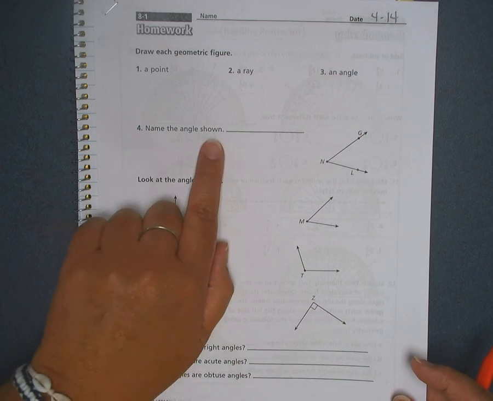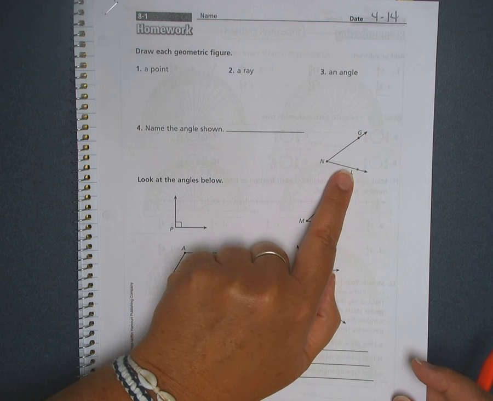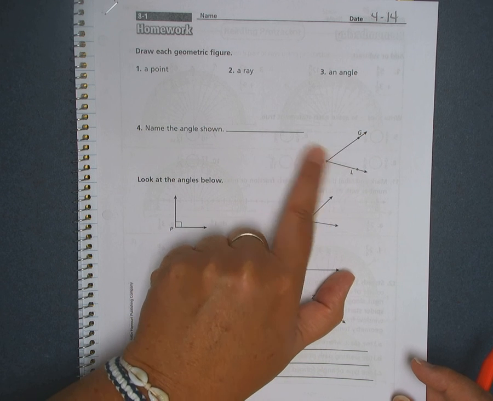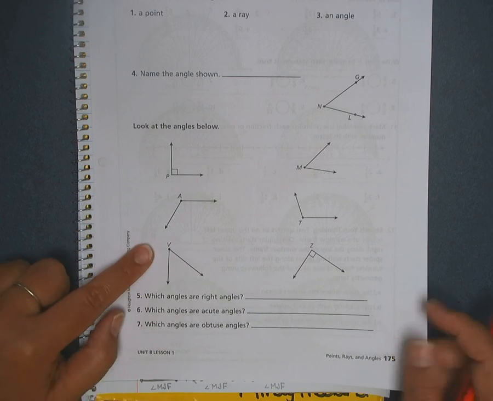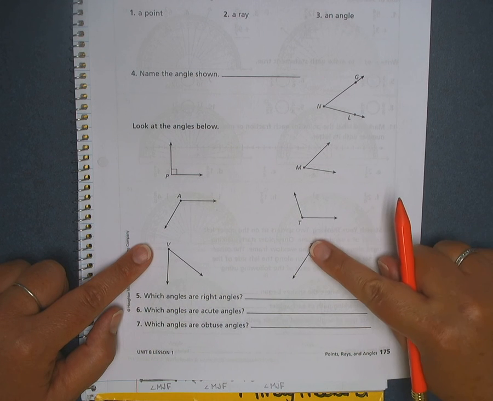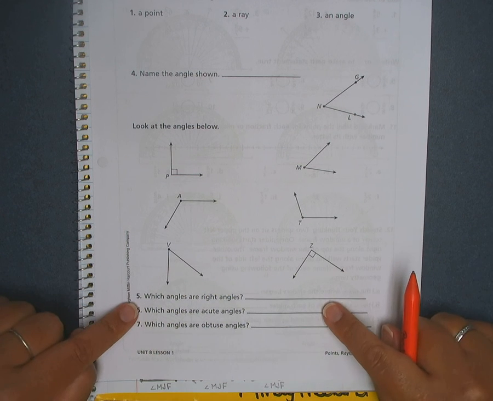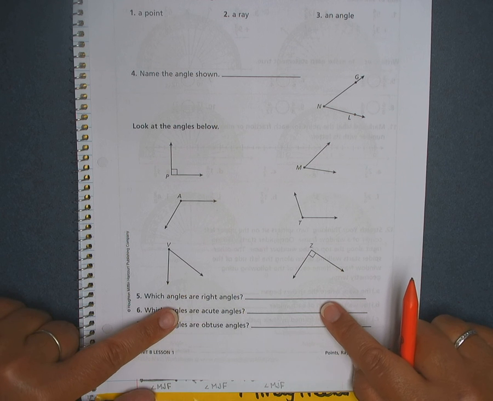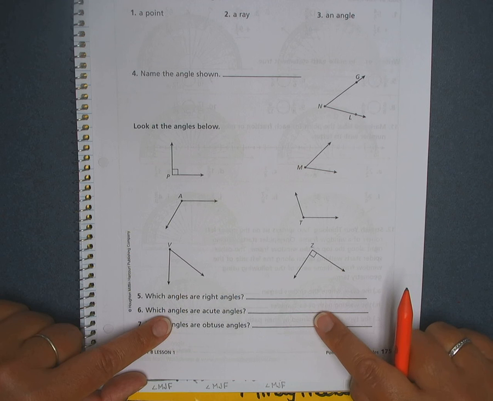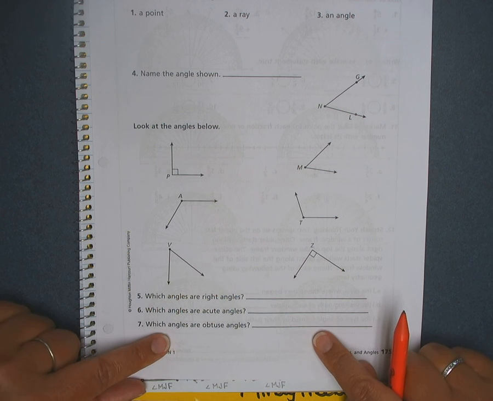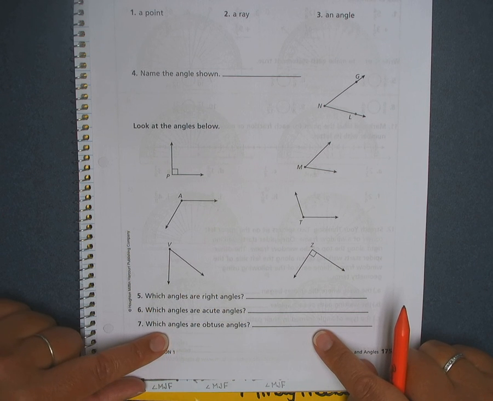Question 4, name the angle shown. For this angle right here, what would you give it? What name would you give this angle here? Look at the angles below. We have angle PAV, angles M, T and Z, and how would you classify them? Which of these angles are right angles? We would say angle this and this. Which of them are acute, those small, cute little cuddly angles? Or which of them are obtuse, those big, larger angles measuring past that 90 degrees?